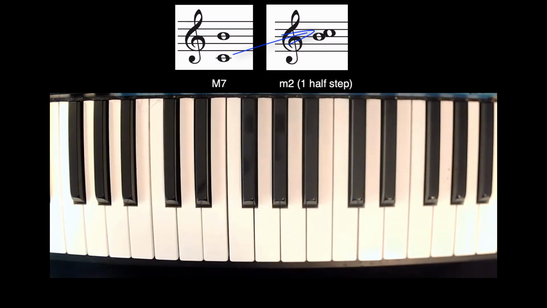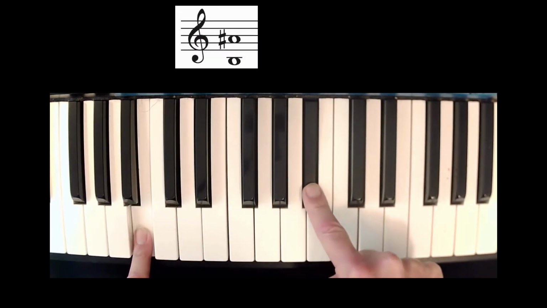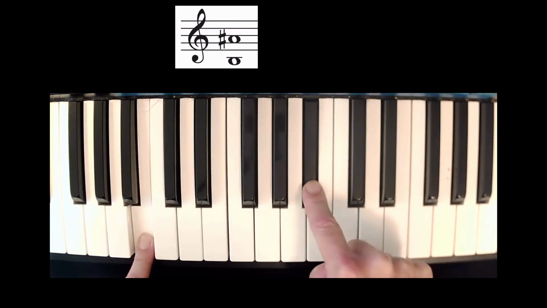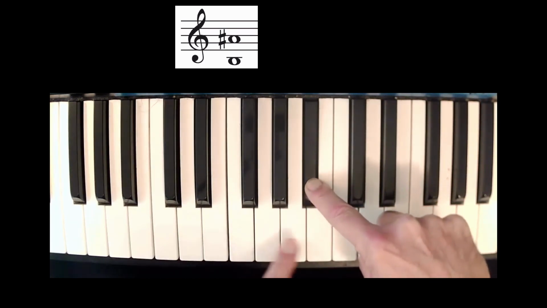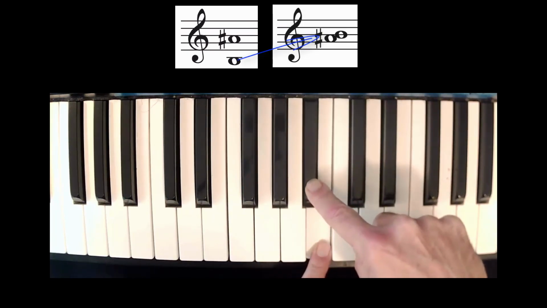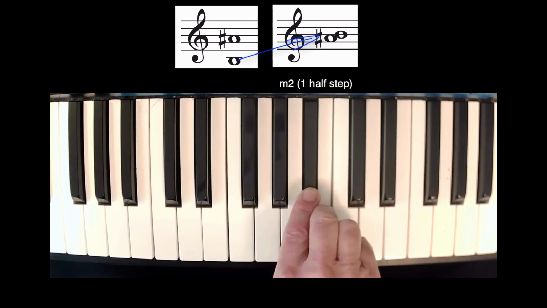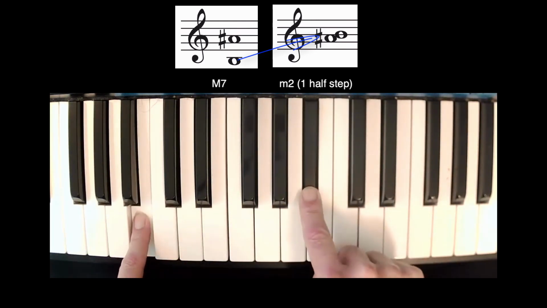Let's take one that's a little more difficult. What about from here to here? That's a seventh. 7 notes of the alphabet from B to A sharp. What kind of a seventh is it? Major seventh, minor seventh? Let's invert it. Take that and put this here. The inversion is a minor second. And we know by the rules of inversion, then the original must have been a major seventh.